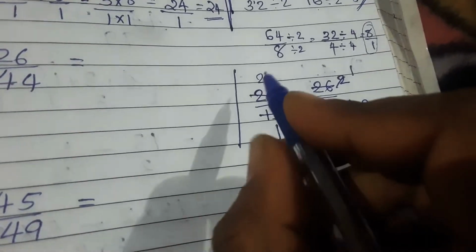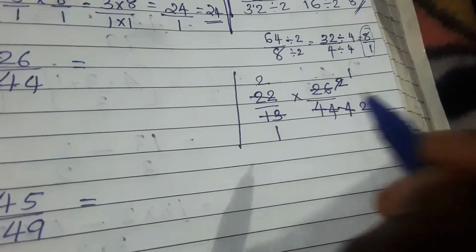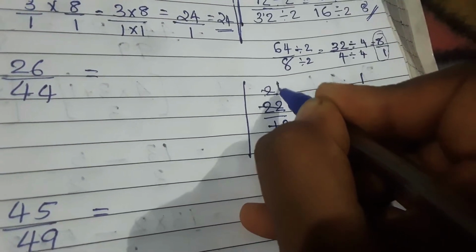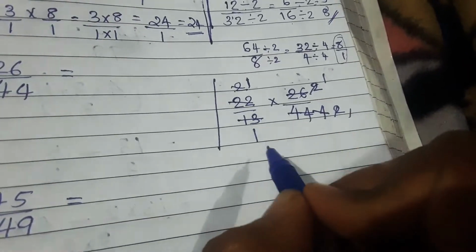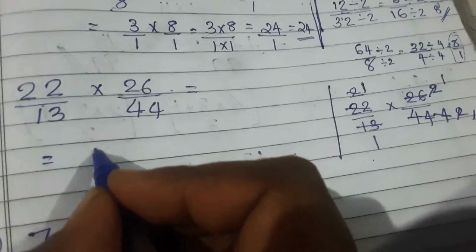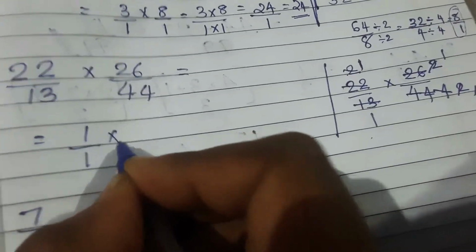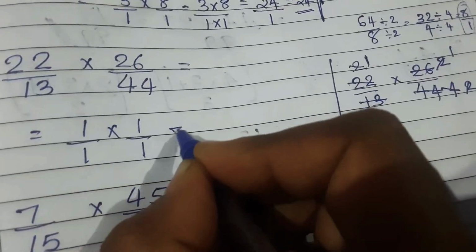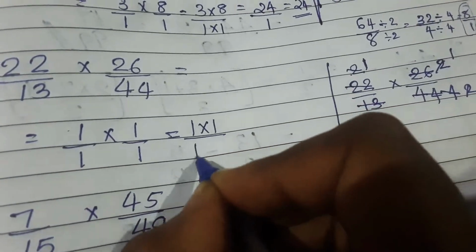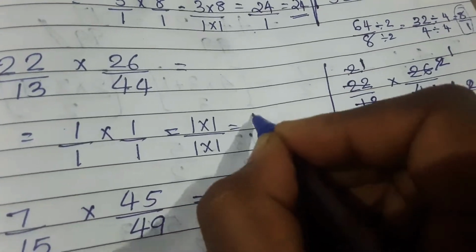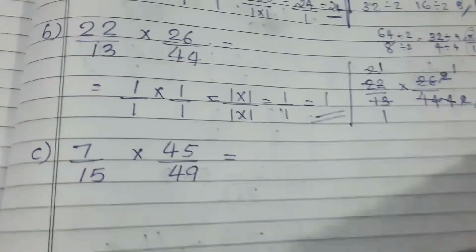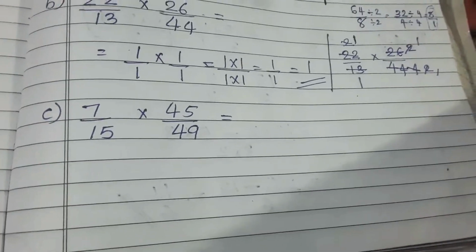Right? Then look, children, here is a 2 and here is another 2. So 1 2 is 2, 2 2s are 4, 1 2 is 2. So here our fraction becomes 1 by 1 into 1 by 1. Okay? It is 1 by 1 into 1 by 1. Now we know how to multiply numerator with numerator and denominator with denominator. That is 1 by 1, which is equal to, simply we can write 1. Okay? It's simple, isn't it, children?